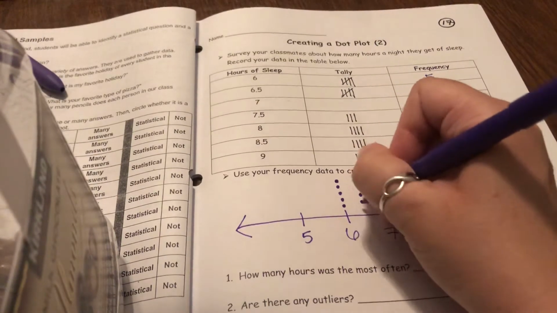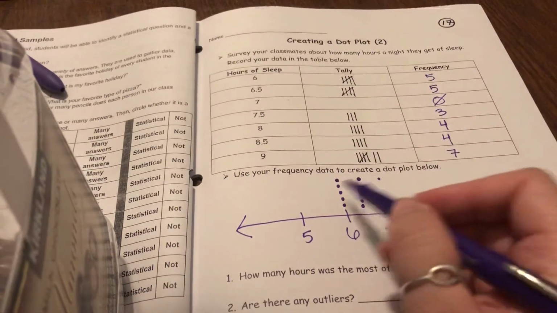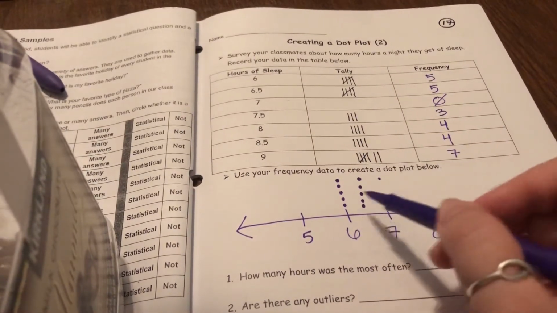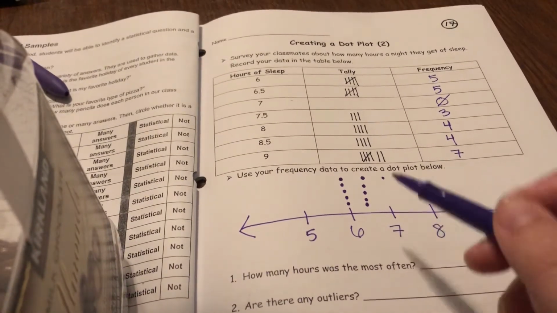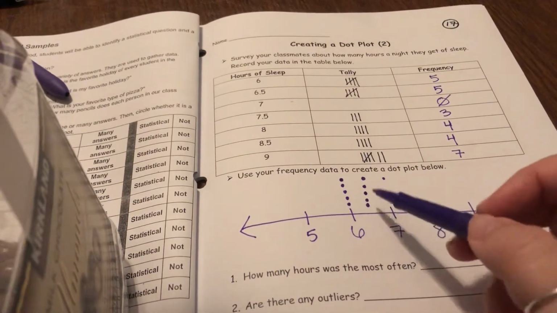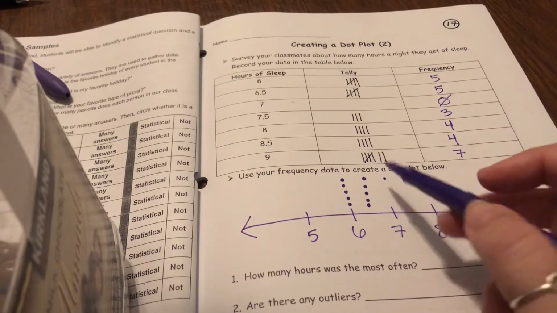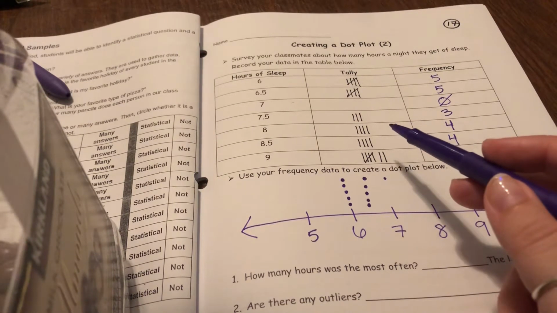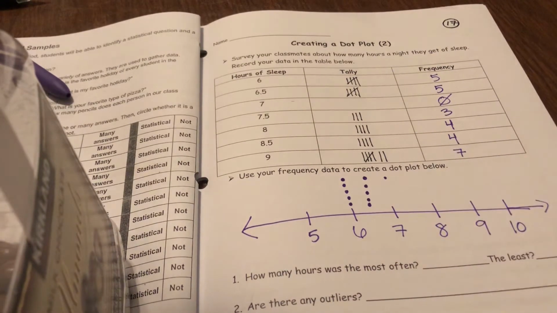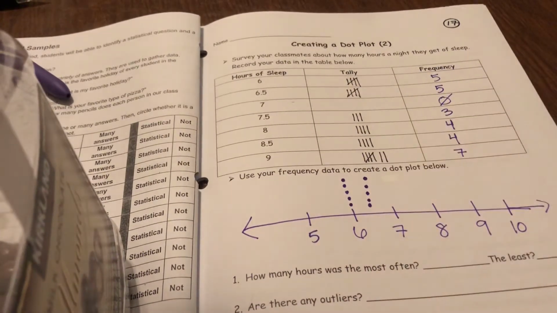And notice that I keep my dots in line with each other, so I can quickly look at it and see, oh, 6 and 6.5 both happened the same amount of times, because this one doesn't have a higher peak than this one. They both are exactly even, so they happened the same number of times. And then for number 7, it didn't happen at all, so I shouldn't have any dots above the 7. So I'm going to go ahead and grab my whiteout and white that little guy out right there.